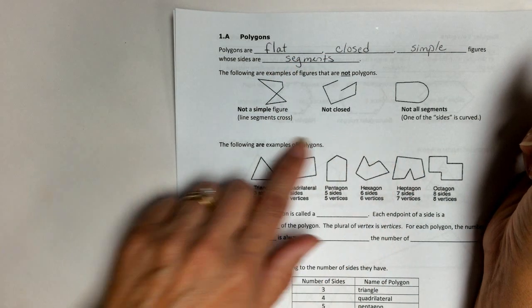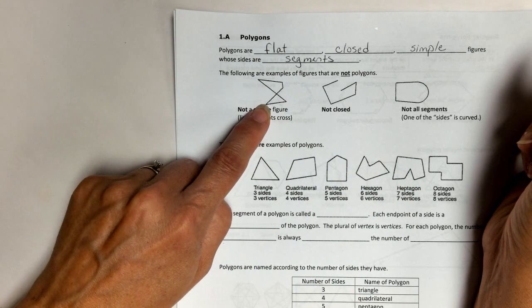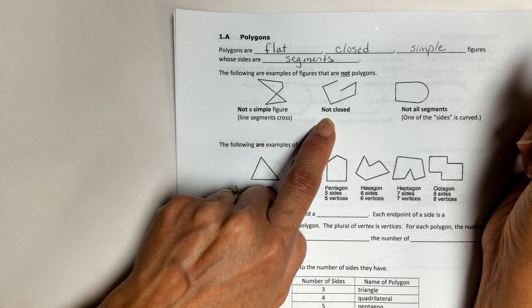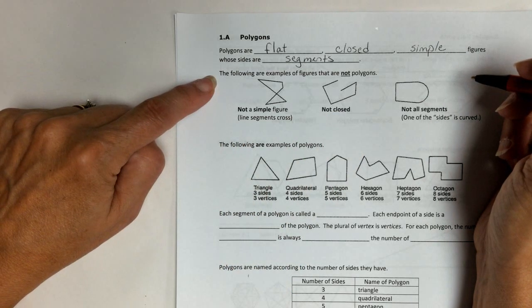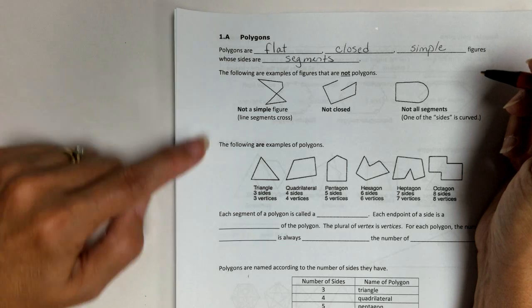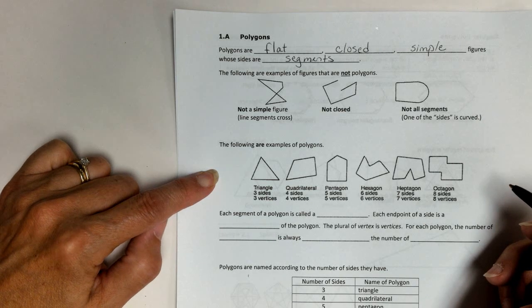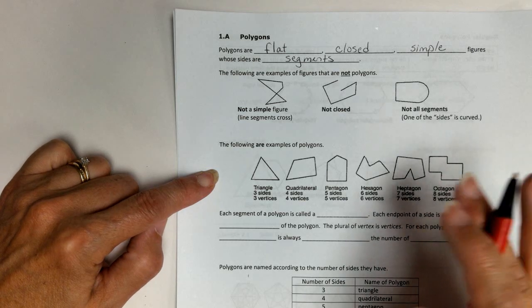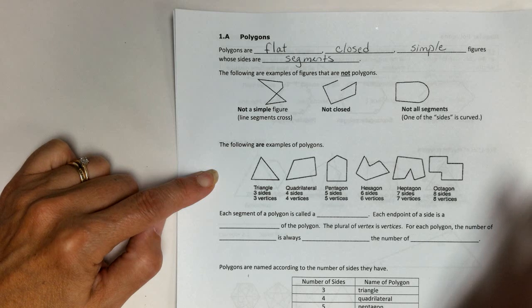Okay, so these are all 2D figures, but this one's not simple because those segments cross. This one's not closed, and that's not a segment, so these are not polygons. Below here are some examples of polygons. They're all flat, they're all closed, they're all simple, and all the sides are segments.